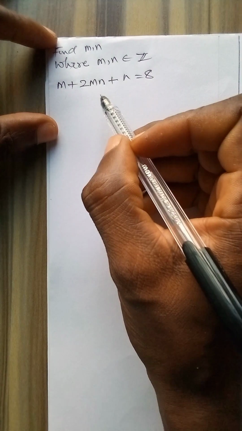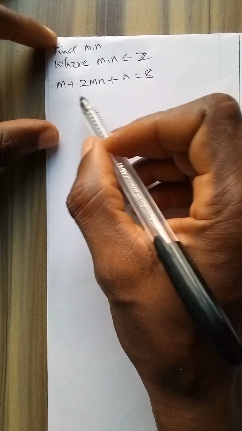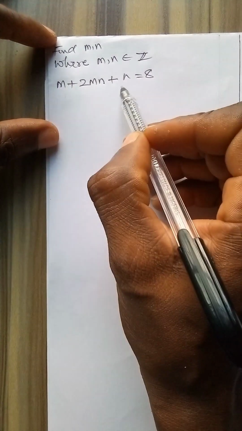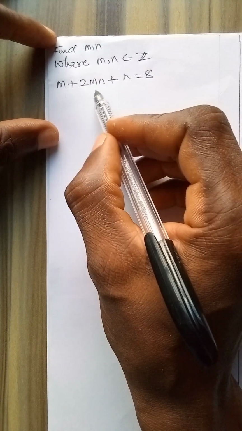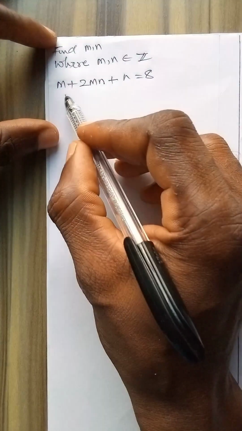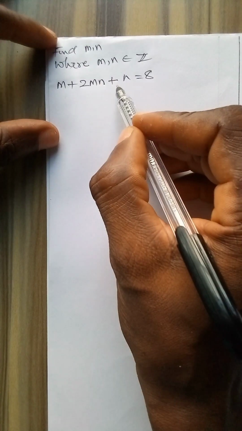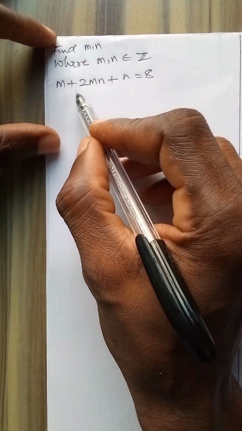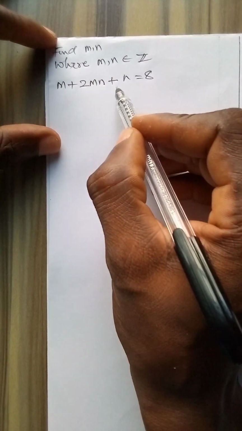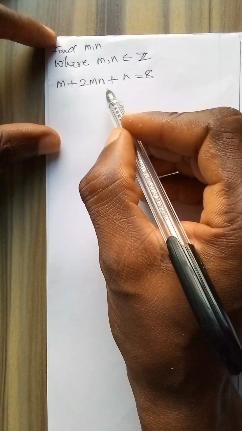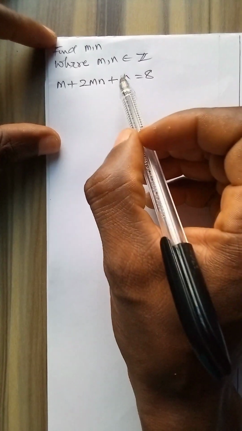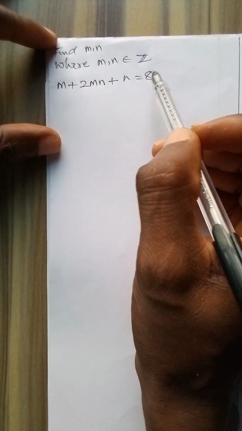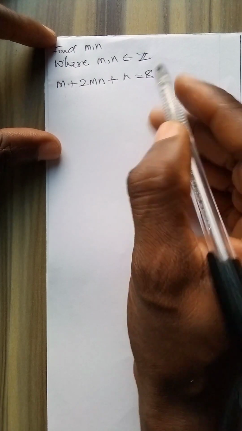In this video, we have an interesting equation to solve. m plus 2mn plus n is equal to 8. We have two unknown variables but one equation. Such equations where we have more than one unknown variable but one equation are called Diophantine equations. In this video, we are going to be solving for positive or negative integers. When we say integers, we mean whole numbers.